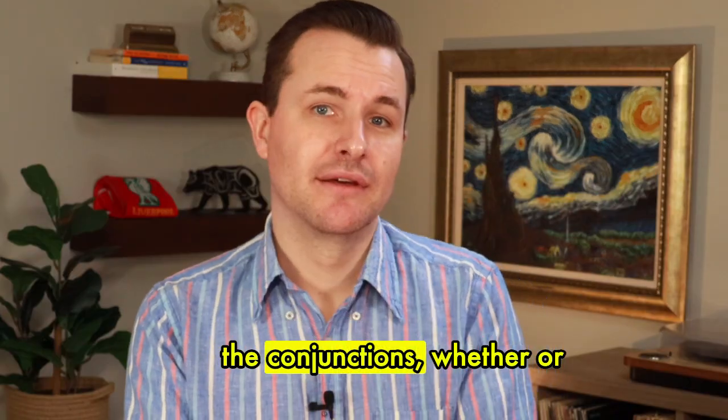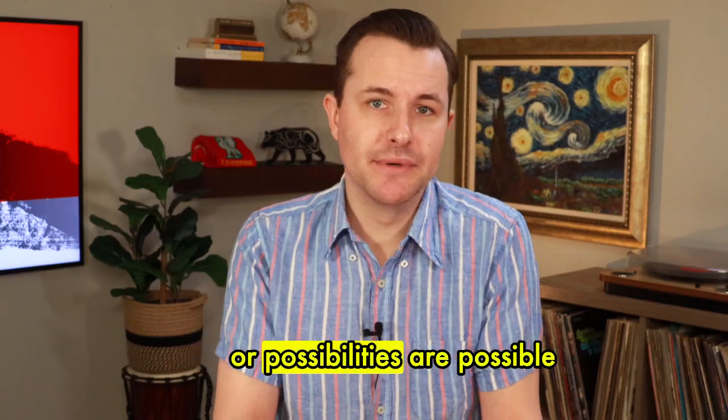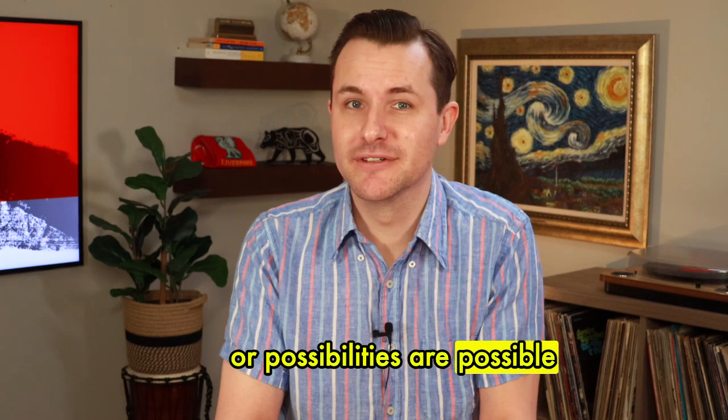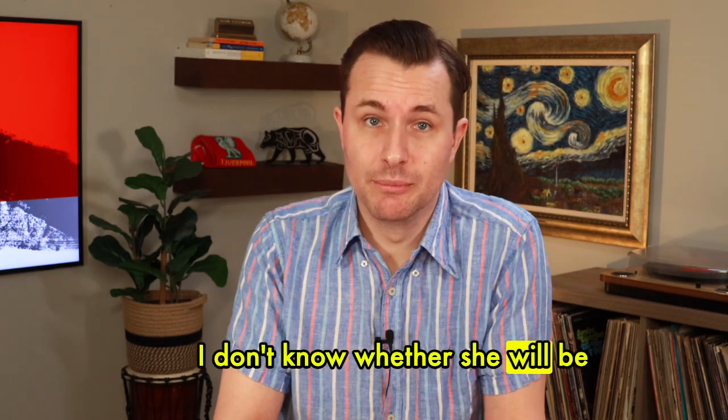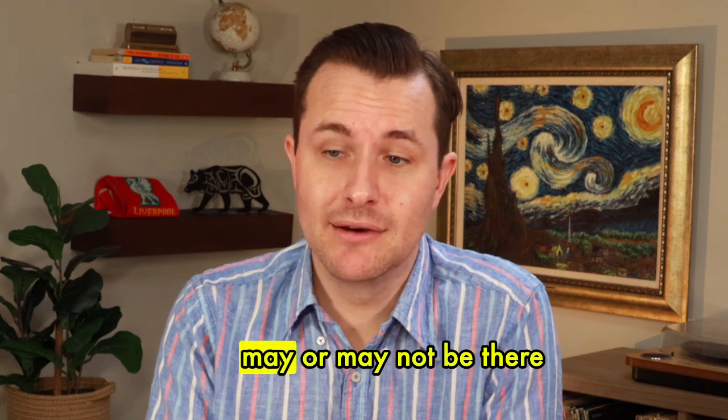The conjunctions whether or are used to show that two options or possibilities are possible. For example, I don't know whether she will be there or not. This shows two possibilities. She may or may not be.